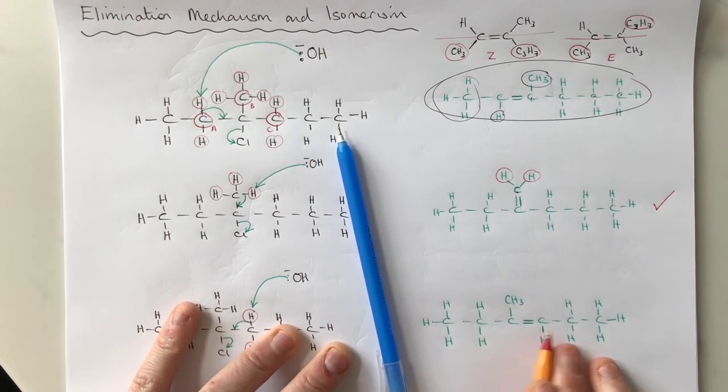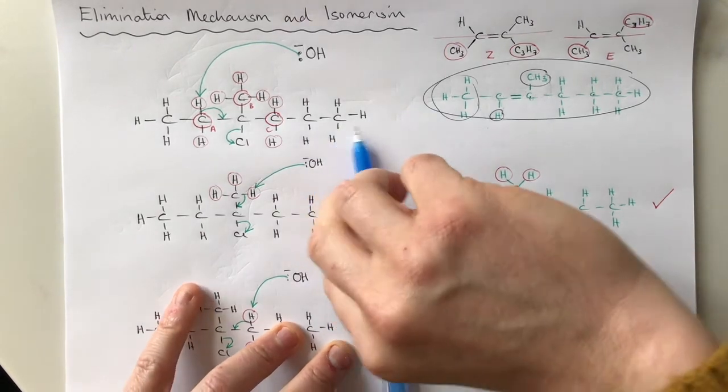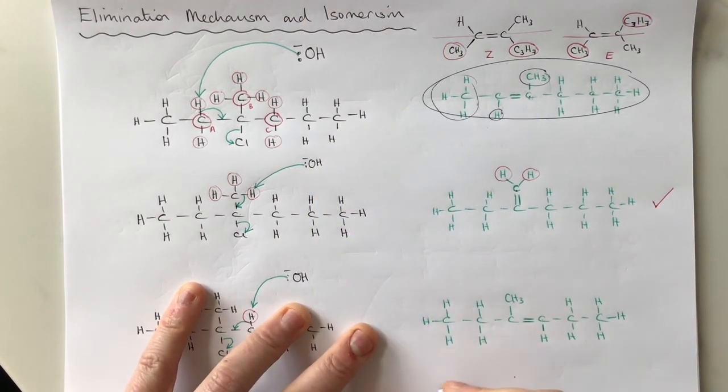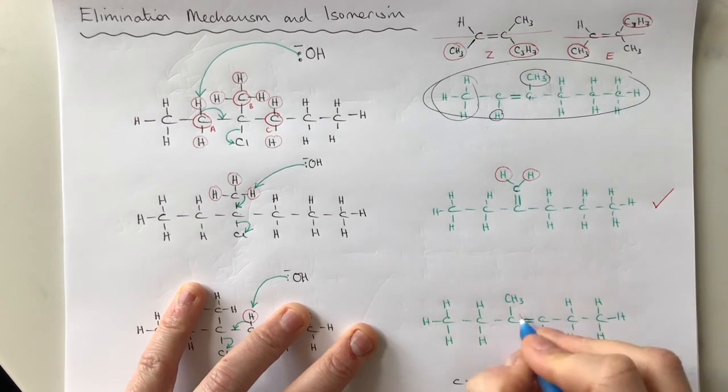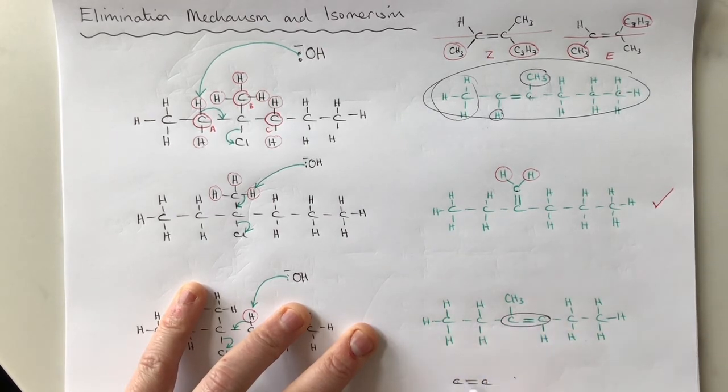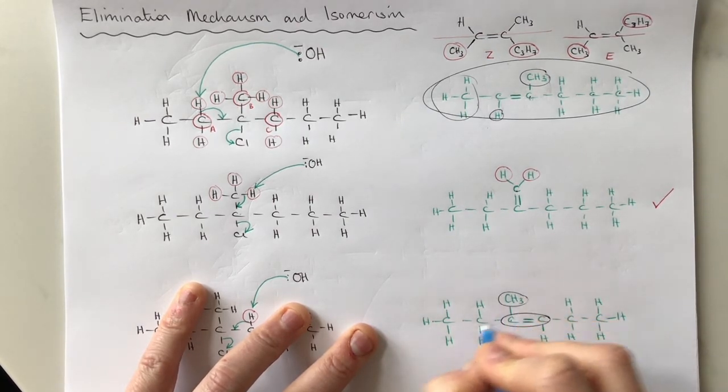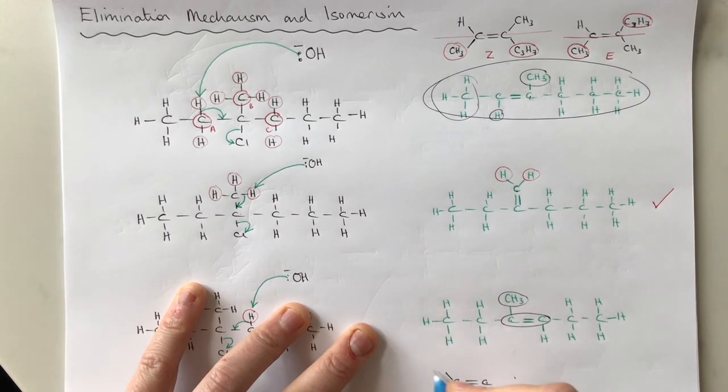And then finally, if we look at this one, this does also have EZ isomers. If I draw the double bond here, this carbon has got a methyl and an ethyl, CH3, C2H5.